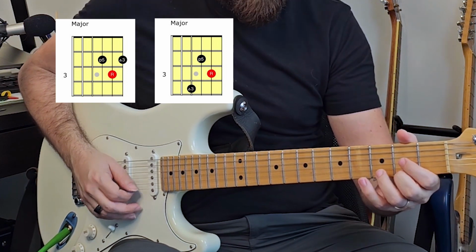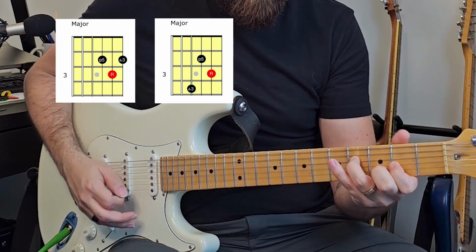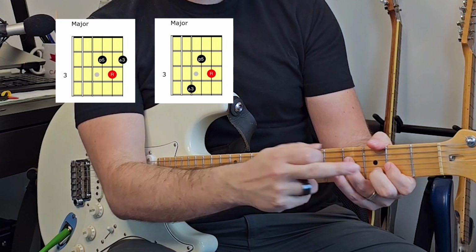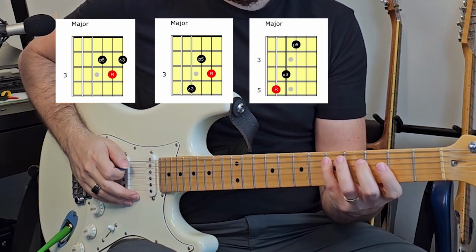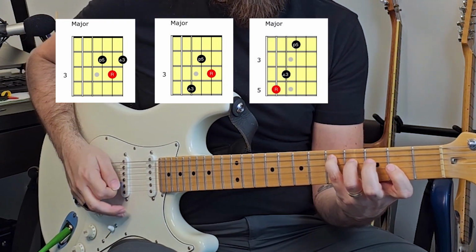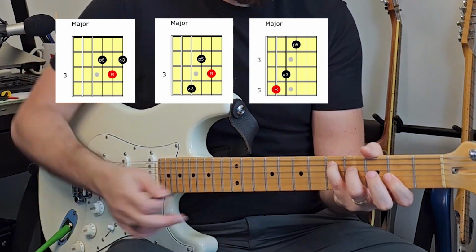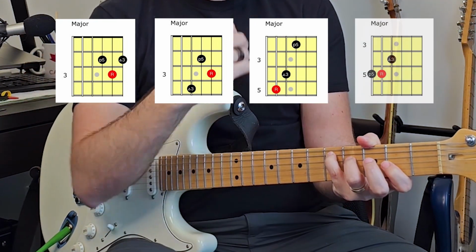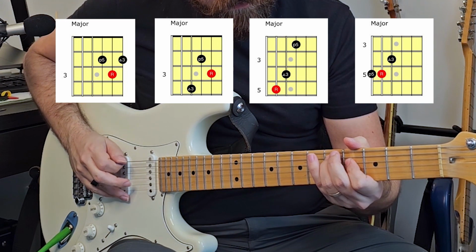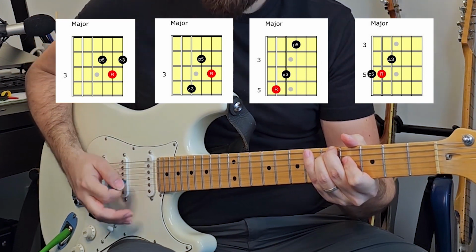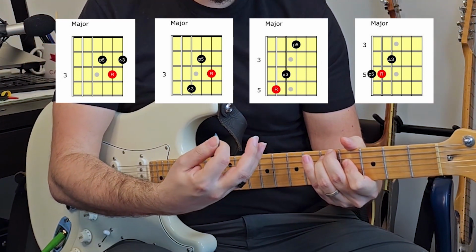F sharp, okay? And then now I take the highest note, which is the D note, and I put it on the bass. This is a D note over there, so this is another triad. Now I take the highest note, which is the A, and I put it on the bass, and I get this. See how easy it is now to figure out triads all over.